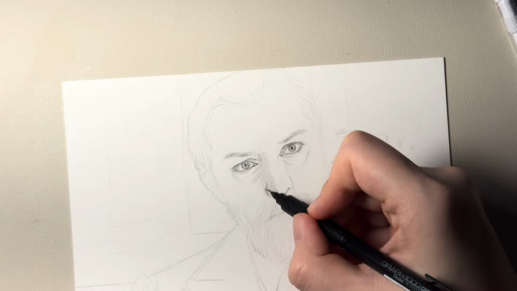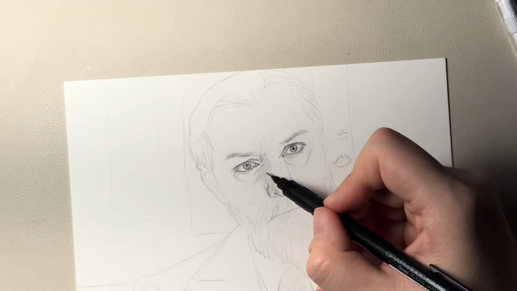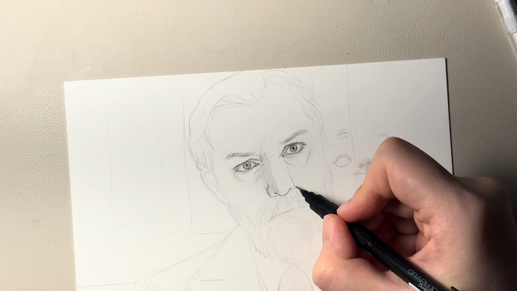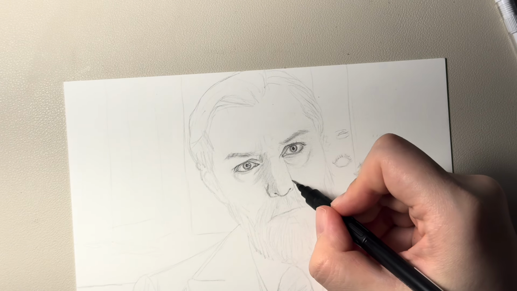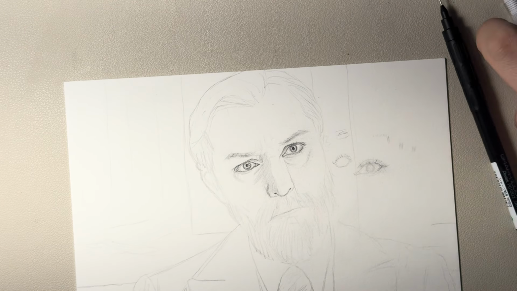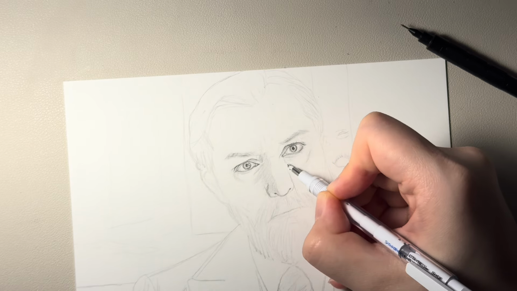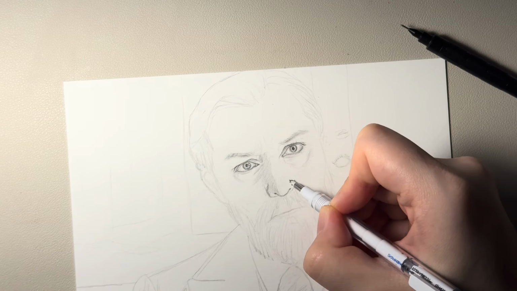You can see a clear line on this side of the face because it's under the shadow. But here it's under the light, so this line may not be as obvious as the other line. Okay. Once the guideline has served its purpose, you can erase it.